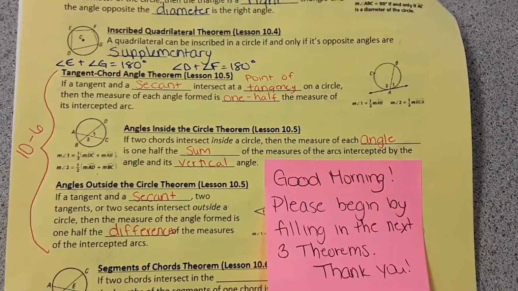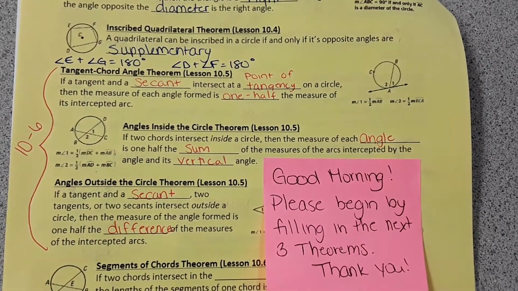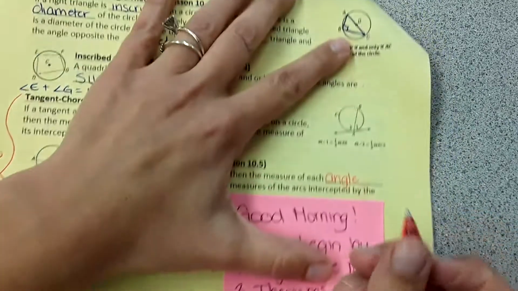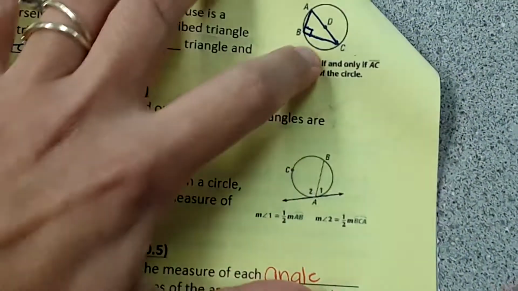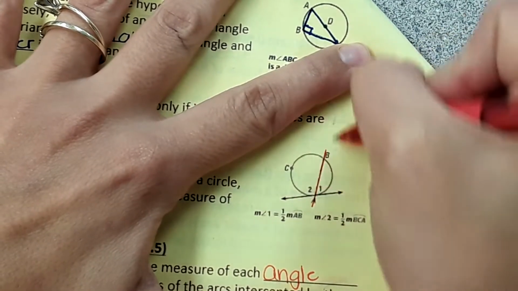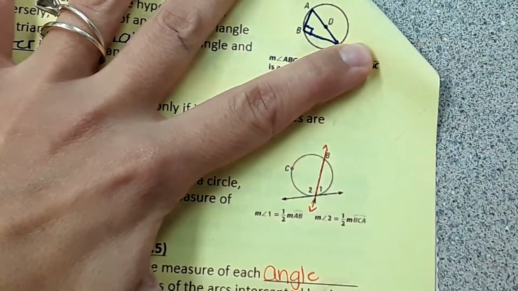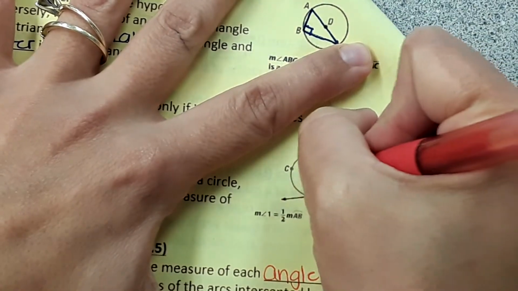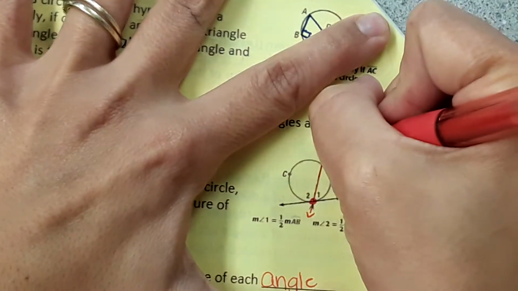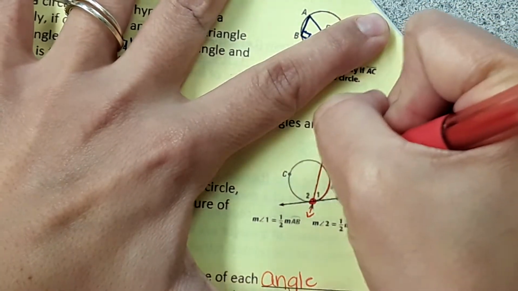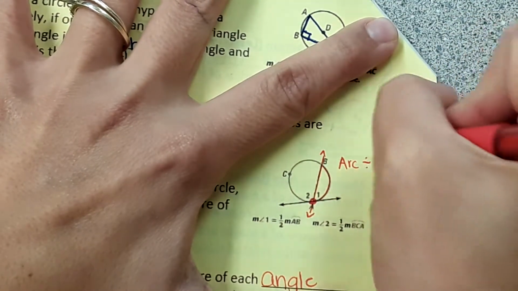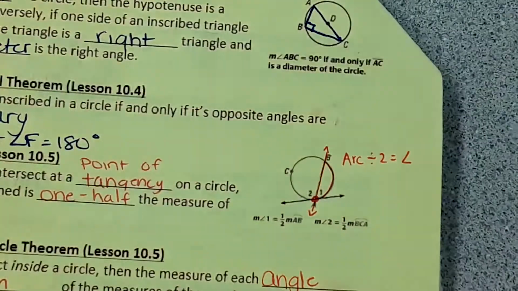So make sure that you have all the words filled in, and then I'm just going to go over the concepts really quick. So this one, tangent chord angle theorem, what this states is that when you have this secant, and secant's a new word today, a secant is a line that just goes through the circle like this, and this secant crosses the tangent at the point of tangency, and this arc is double the degree measure of the angle. So you can take the arc and divide by 2 to get the angle measure.